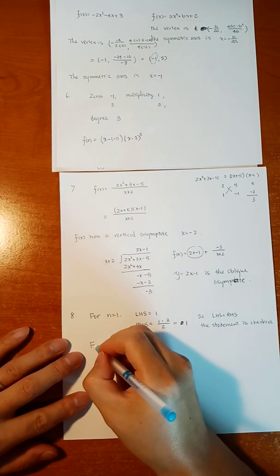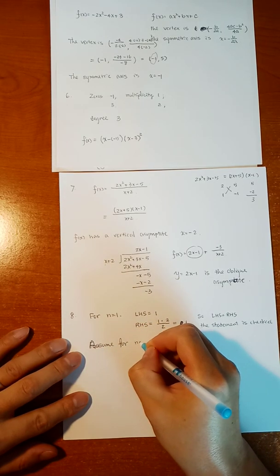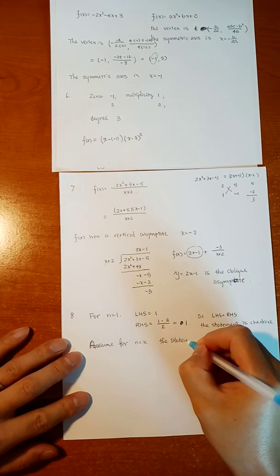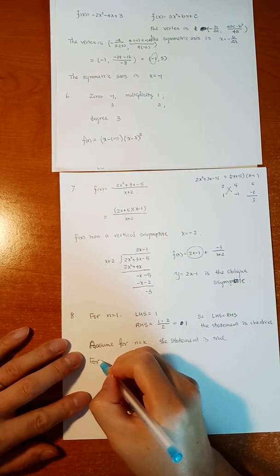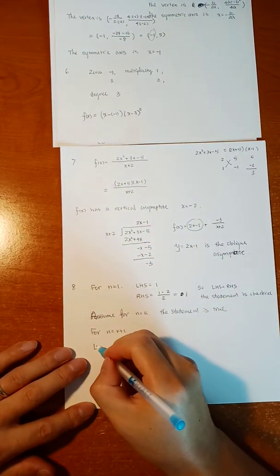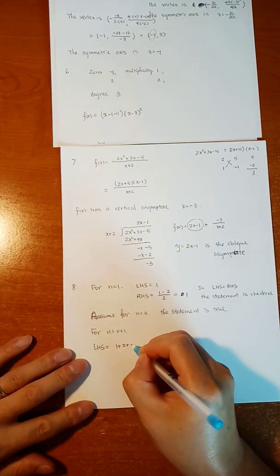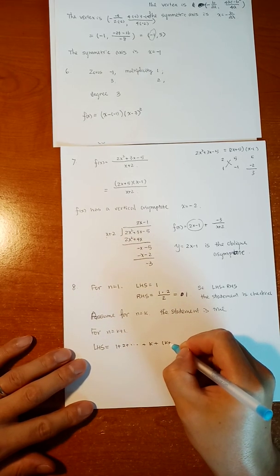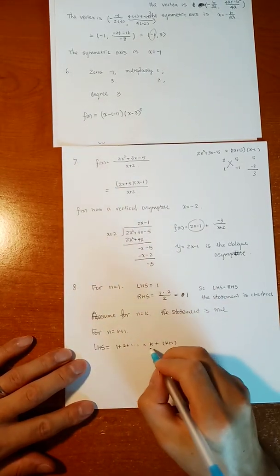Okay, and then assume for n equal to k, the statement is true. Now then for n equal to k plus 1. Now still you have to use the left side and right side. The left hand side is 1 plus 2 plus 3 plus up to n equal to k plus 1. The previous integer is k. So 1 plus 2 plus 3 plus up to k plus 1.